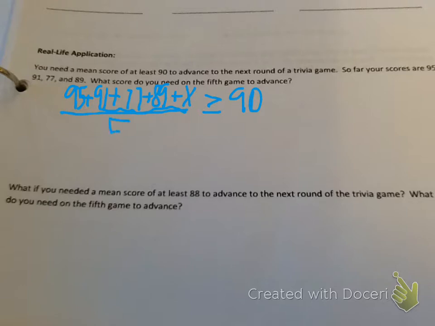So because we're doing a mean problem, this is the same as the ones we had done before. We're going to multiply by 5. So 95 plus 91 plus 77 plus 89 gives us 352 plus x is greater than or equal to 450.